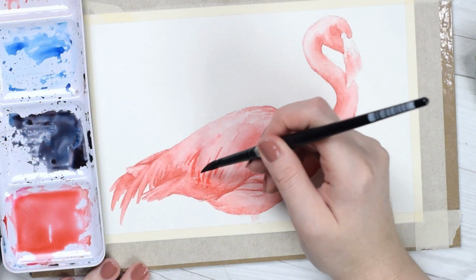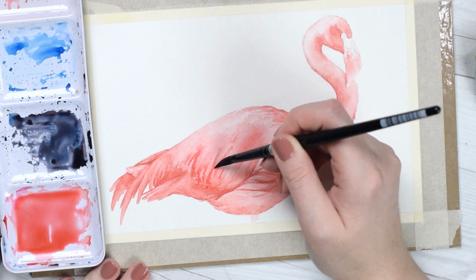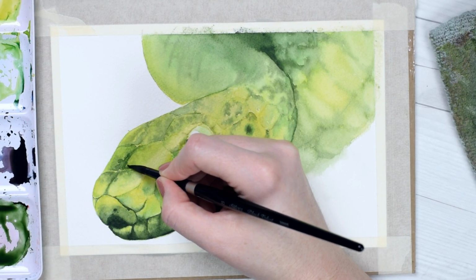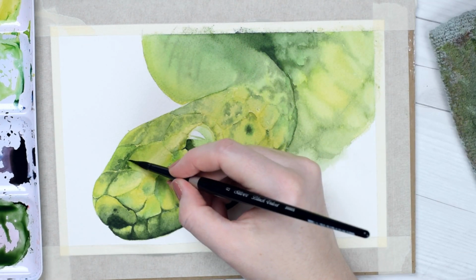I also took care in choosing animals that were predominantly one color so that you could focus as much as possible on the textures themselves without overcomplicating things with other factors.